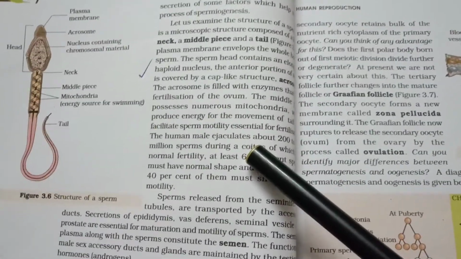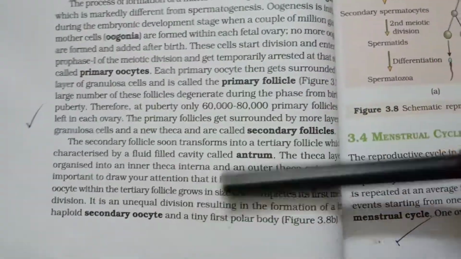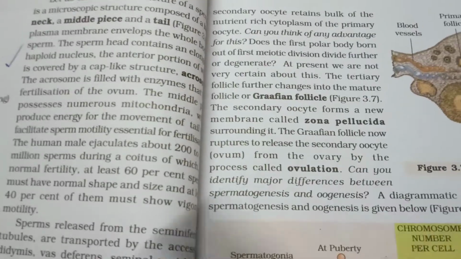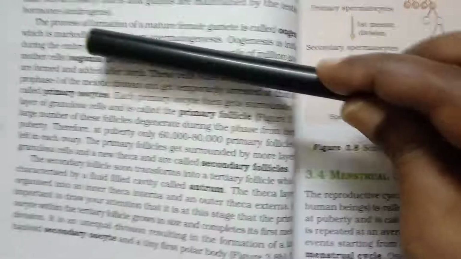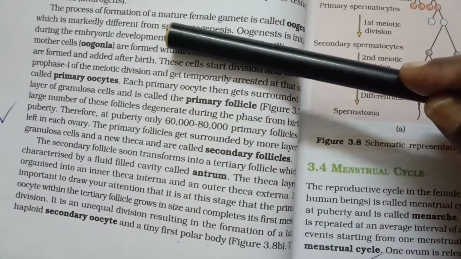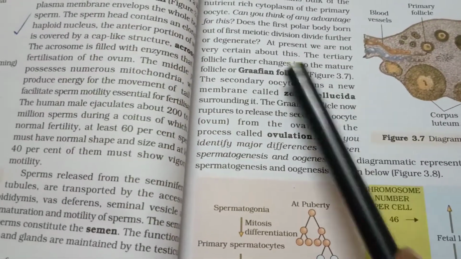This is the process of oogenesis. This is also very important, till ovulation. You have to write the process of oogenesis till ovulation. Primary oocytes, the secondary oocyte, and the layers: a primary follicle, secondary follicle and the tertiary follicle. What is ovulation? Zona pellucida. This schematic representation is not necessary. Learn the process first, then we'll see about that. Learn the process of spermatogenesis and oogenesis.